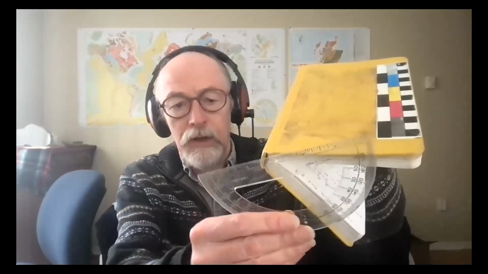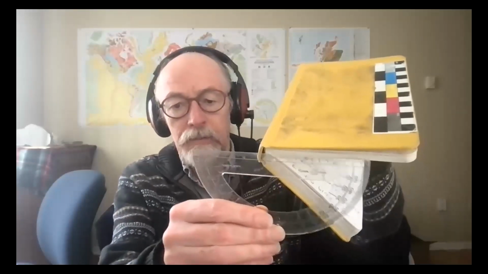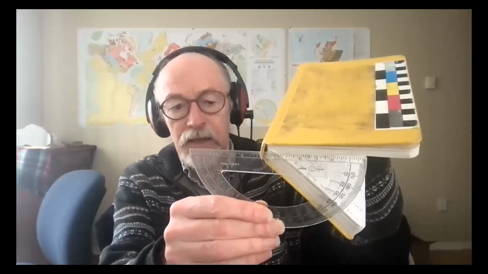A similar problem involves planes. So here's my field notebook. If I open it up, the two covers are planes with different strike and dip, and they may have any orientation in 3D space. So if I want to find the angle between these two planes, once again, with my notebook, I could maybe put a protractor on the end here and measure the angle. But on a real rock outcrop, we probably don't have this surface. So we have to find another way to do it.